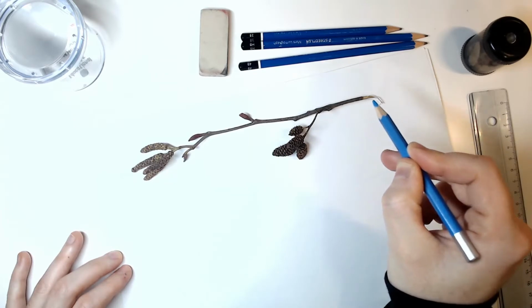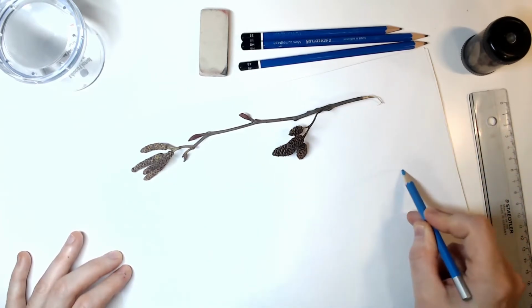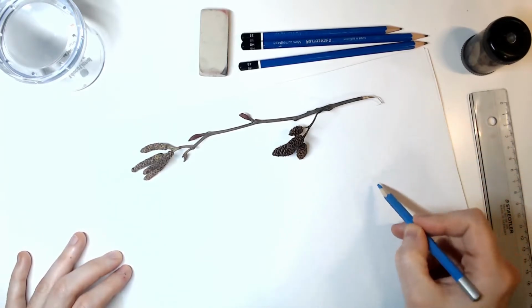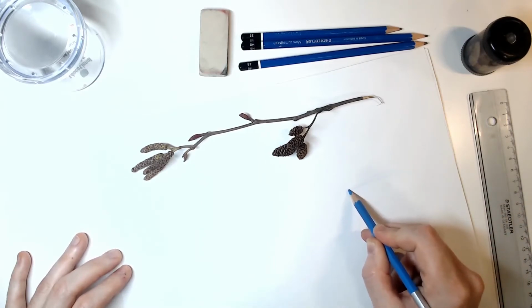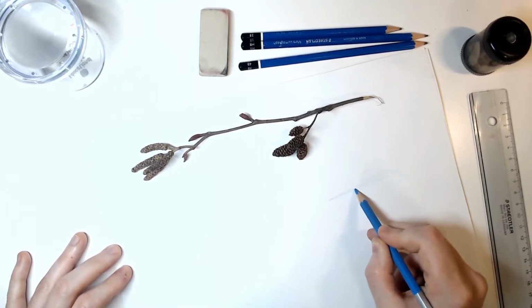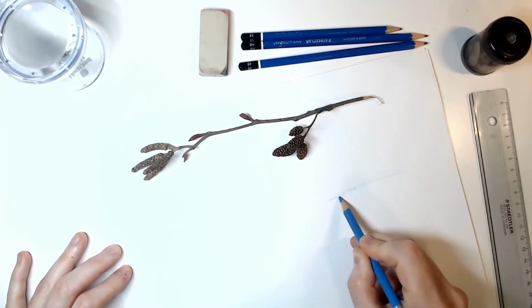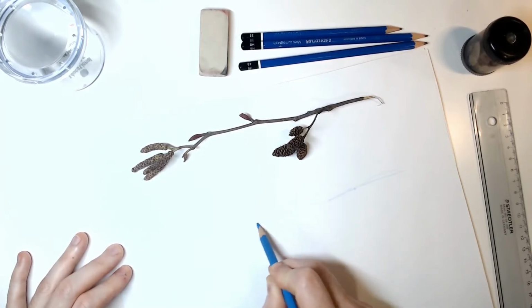So let's see, I'm going to start with this section here. And you can make it to scale. You can draw exactly the same size, or you can make it a little bit larger if you wish. But I'm going to make sure that I mark these points, because they seem to be very important. This one here, this one here.